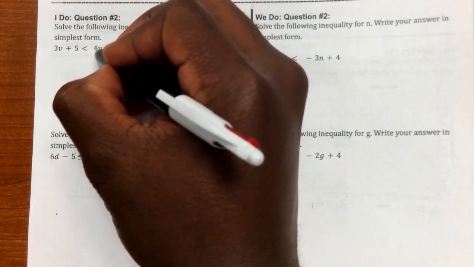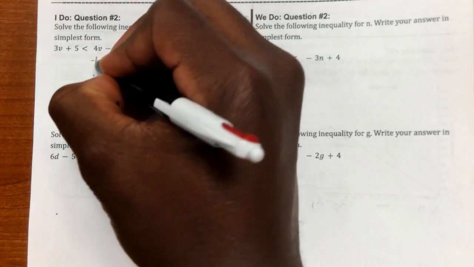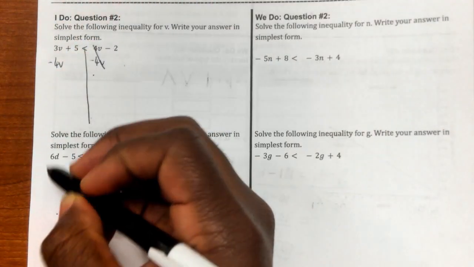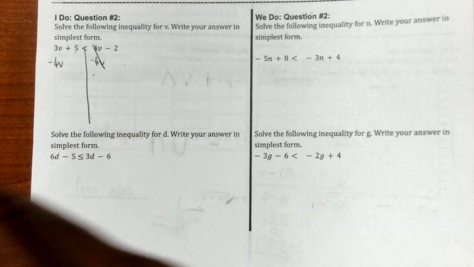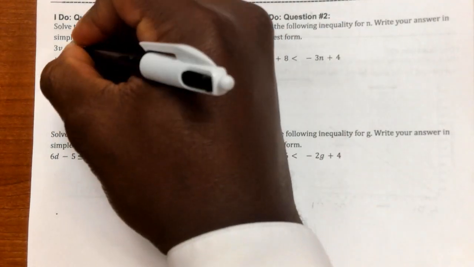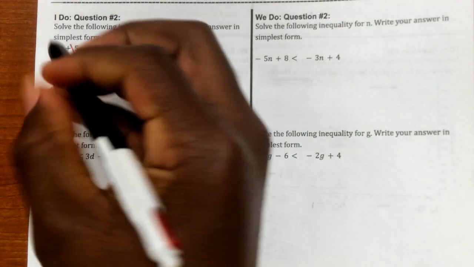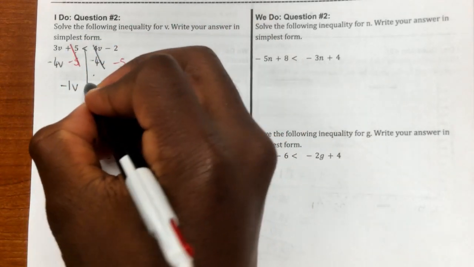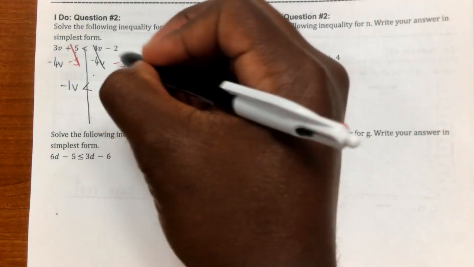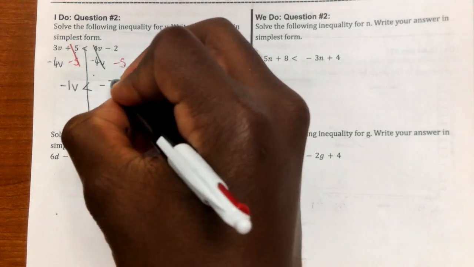I'm going to move the 4v to the left side by subtracting 4v on both sides of the equation. Underneath the v, this gets cancelled, okay? Then I'm going to move the constant on the left side to the right side by subtracting 5 on both sides, and that gets cancelled. So 3v minus 4v is negative 1v is less than negative 2 minus 5 is negative 7.